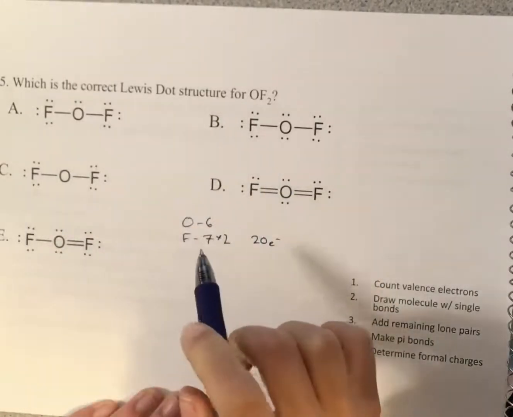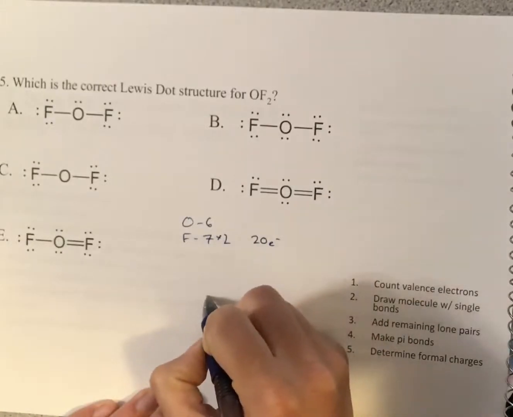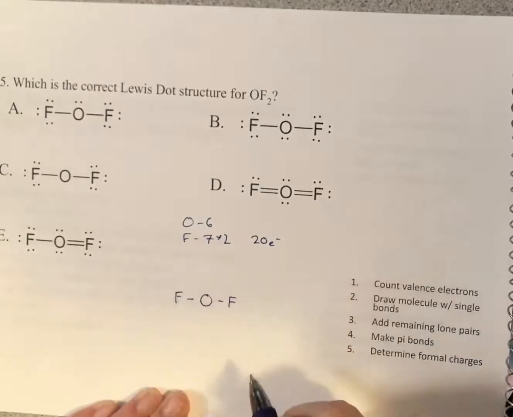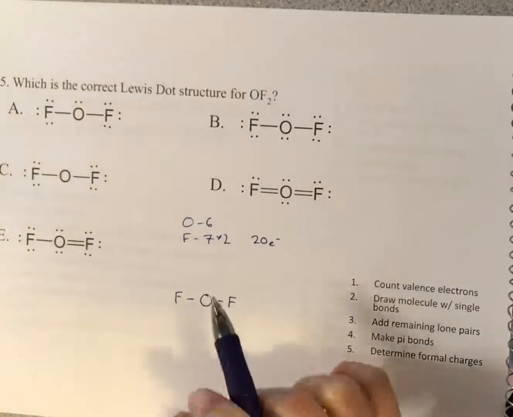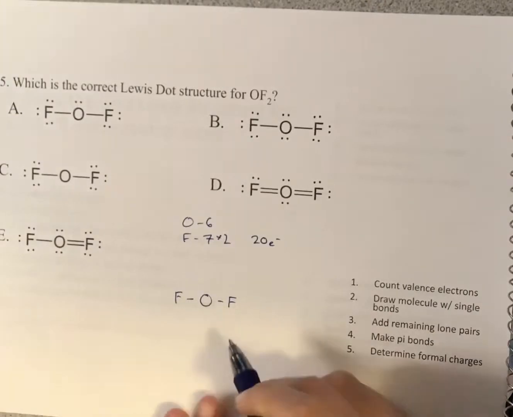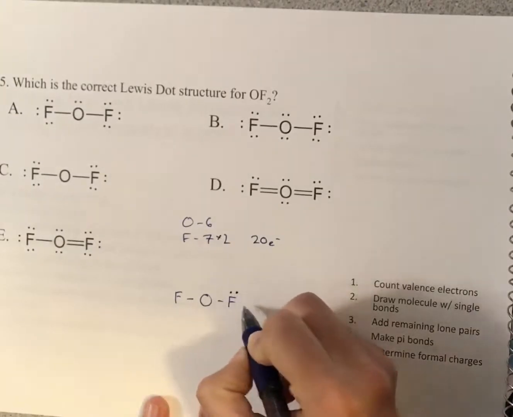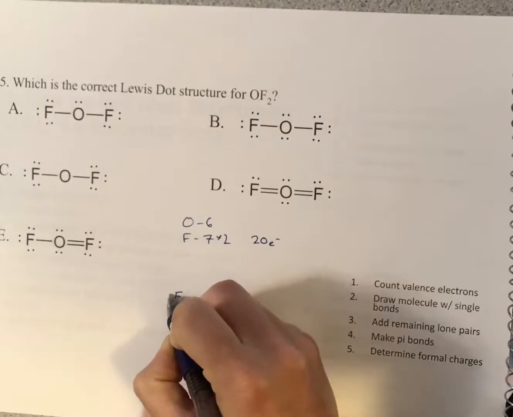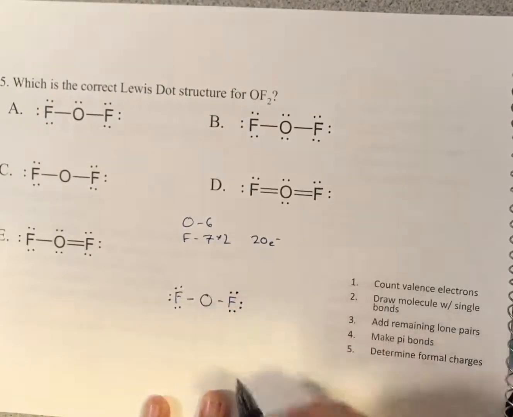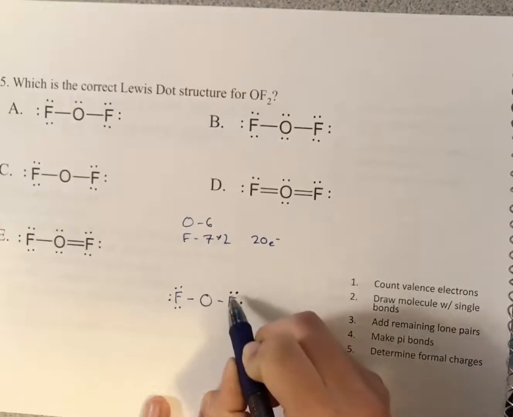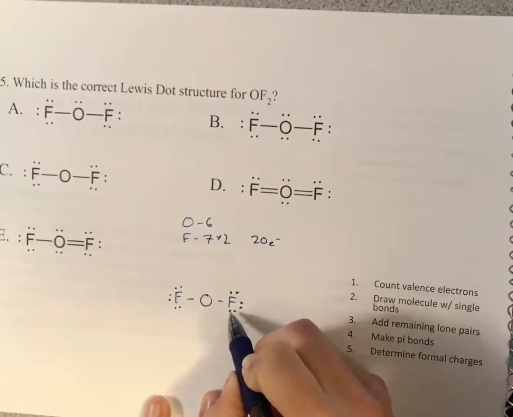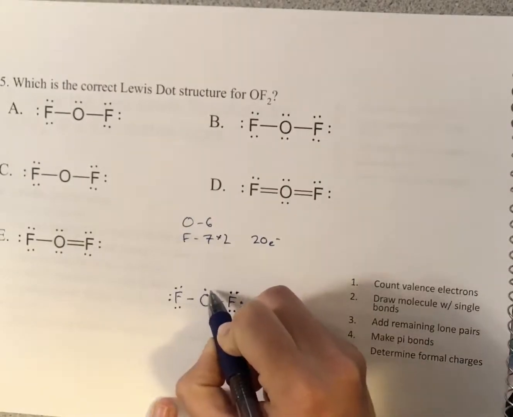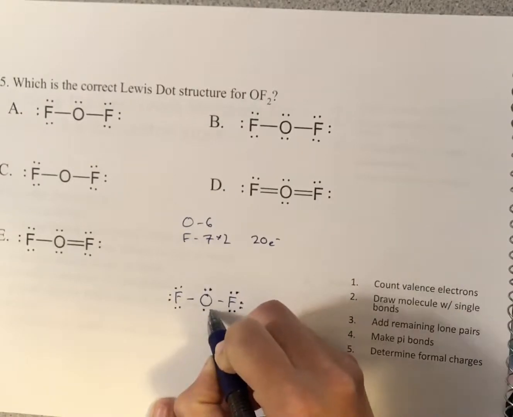And based on up here, we know that our only options are going to be O with the F's on the sides. And now we just need to add up our electrons to put on here. So it's usually a safe bet to go for the fluorines first, or the terminal atoms first. So let's see how many we have so far. So 20, 1, 2, 3, 4 from the single bonds, 5, 6, 7, 8, 9, 10, 11, 12, 13, 14, 15, 16, and then 17, 18, 19, 20.